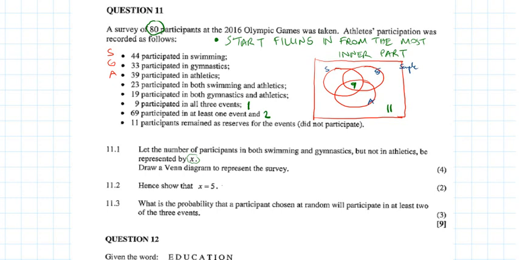Let me write them in front of the information. The first information I use is that 9 people. The second information I use is this: because 80 minus 69 gives me 11, the people who are outside, who did nothing. The 11 participants didn't participate. That one is unnecessary information because I already know they add up to 80. As long as they add up to 80, nothing is tricky. That second last information doesn't really need to be given.